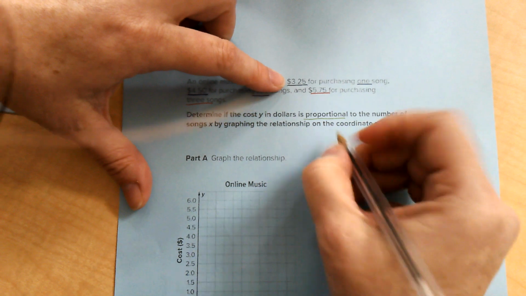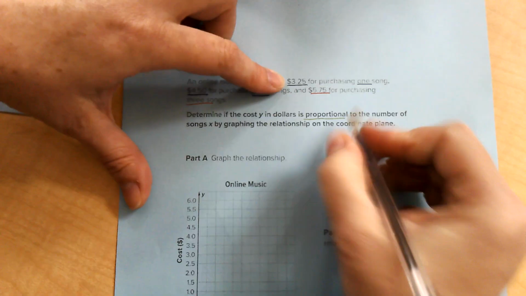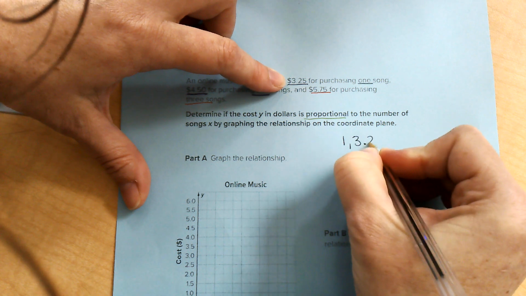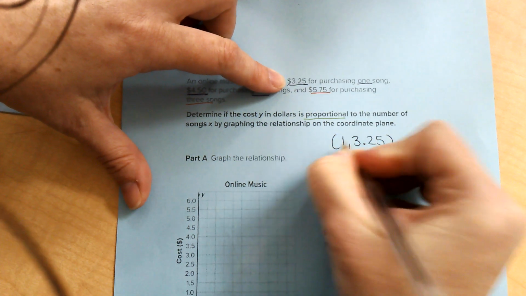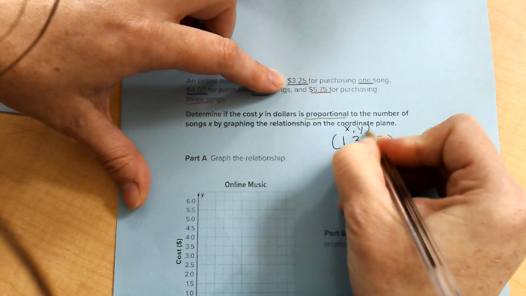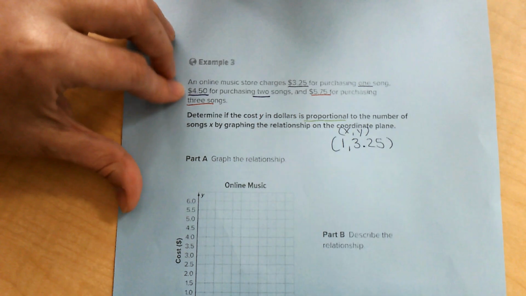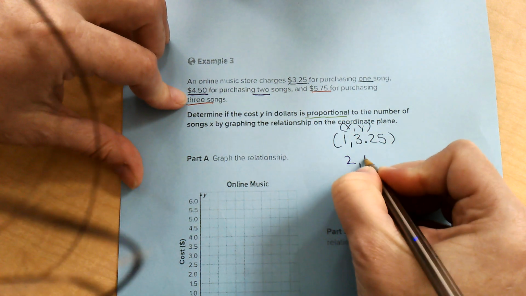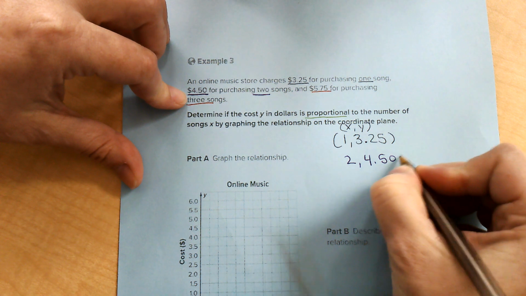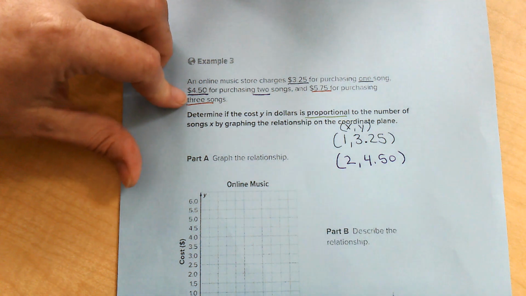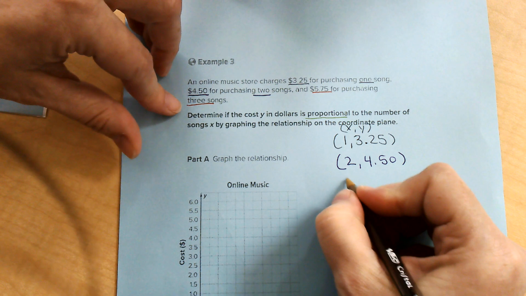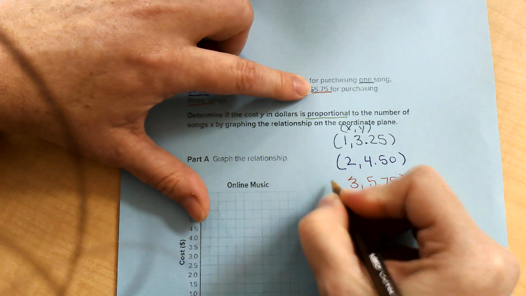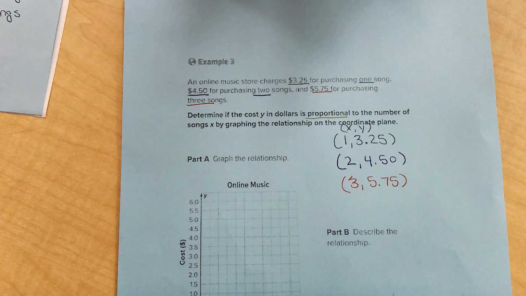All right, so our x's are number of songs. Okay, 1 song for $3.25. Remember these are always in XY format. Then the next point, you have 2 songs for $4.50. And then lastly, you have 3 songs for $5.75. All right, so our 3 points.